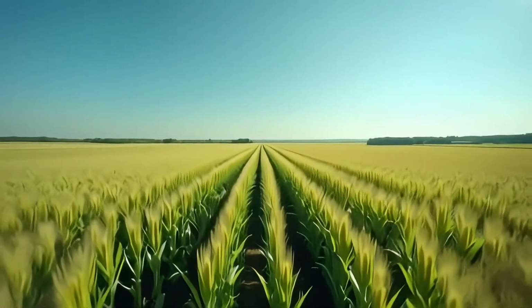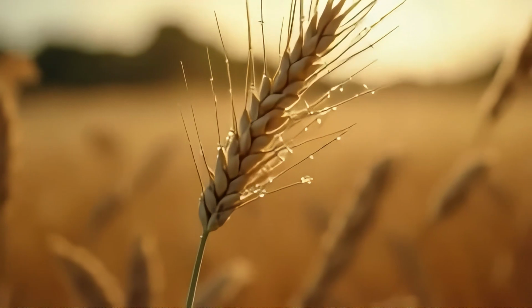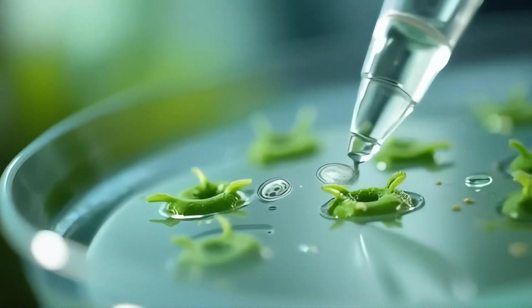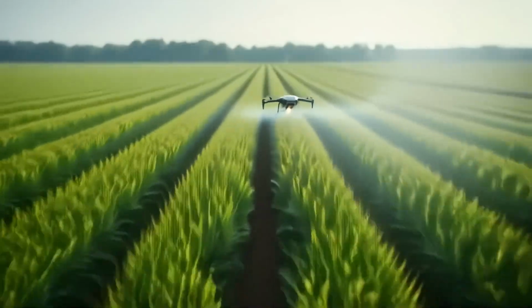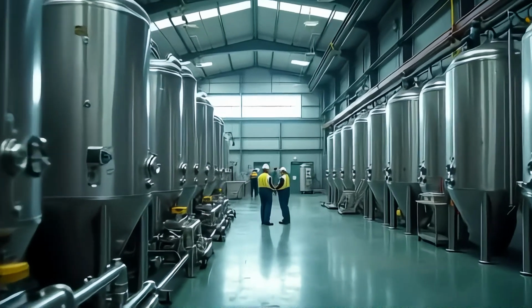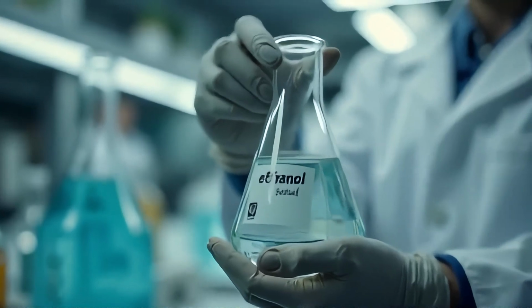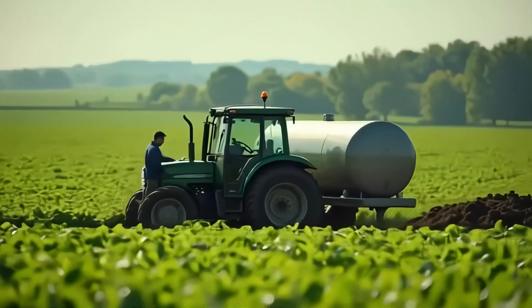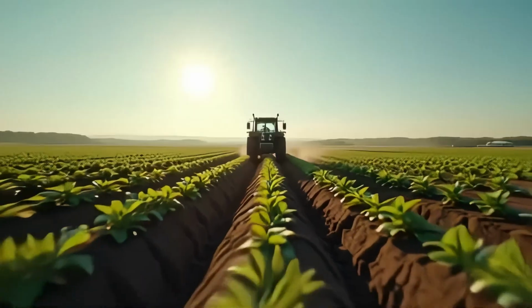Agricultural biotechnology. DNA technologies are applied to enhance crop production and improve resistance to harsh environmental conditions. 4. Biofuel production. Genetically modified microorganisms convert biomass into alternative energy sources, such as ethanol and biodiesel.